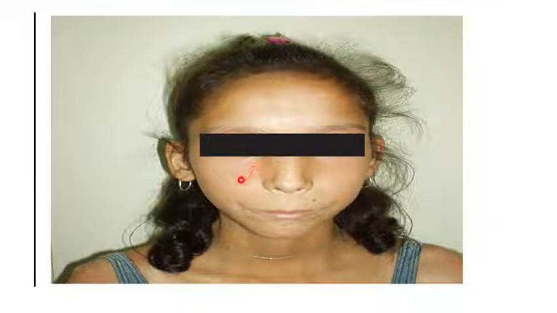Now you can point out a few findings in this picture. If you see, there is puckering of the mouth, the nose is a bit beaked, there is difficulty in opening the mouth, which is called microstomia, and if you see the skin appearance, it is different in different places.